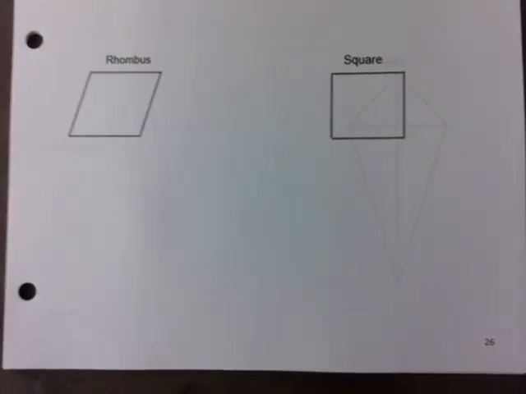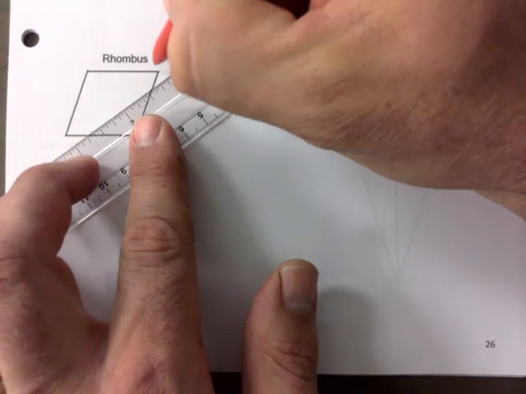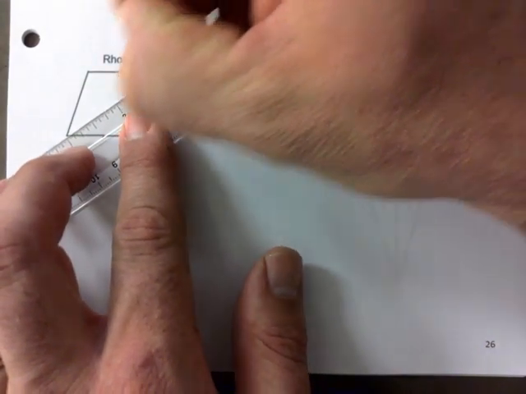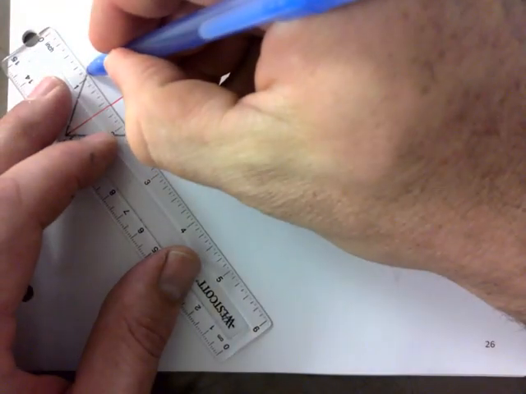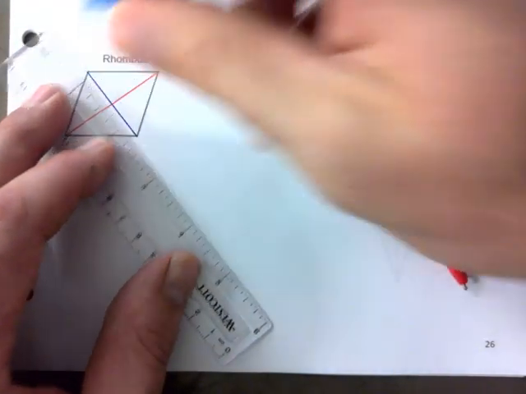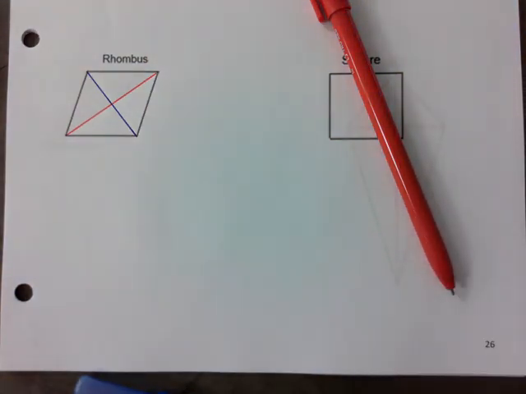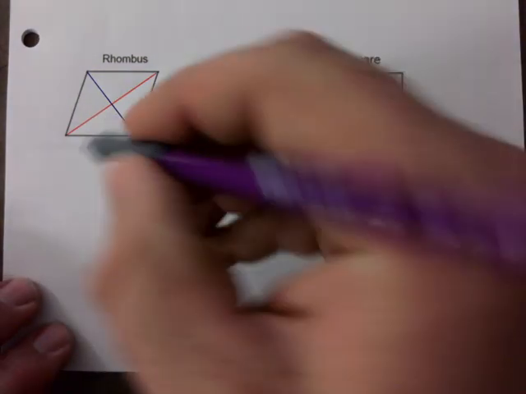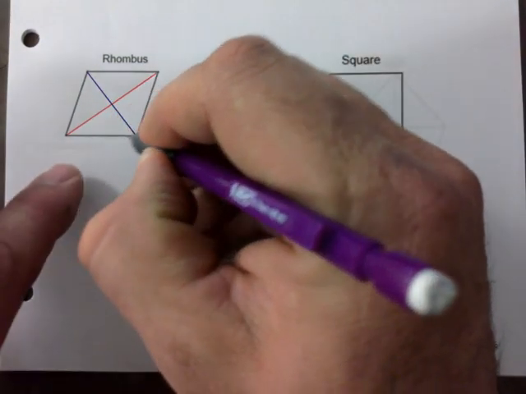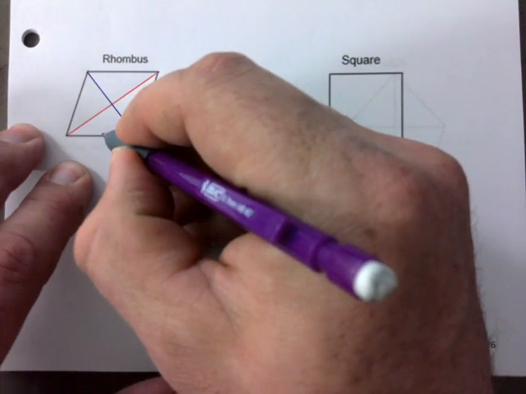A rhombus is also going to have a long and a short diagonal. So I'm going to use 2 different colors for that one. Okay, so there's my long diagonal. And there's my short diagonal. Boom. What is still the same from before? Hey, you know what's different about a rhombus is that all 4 sides are the same.